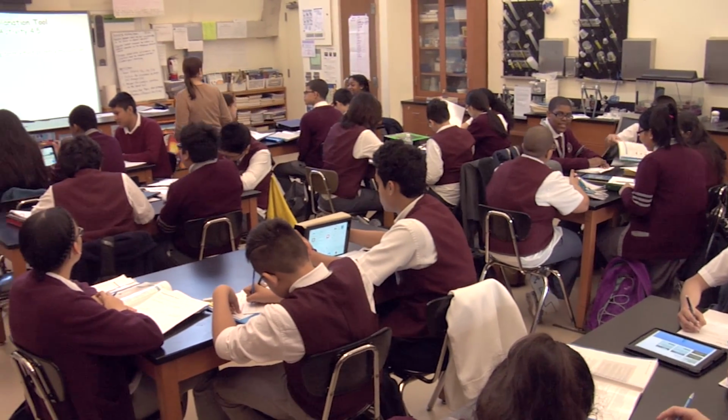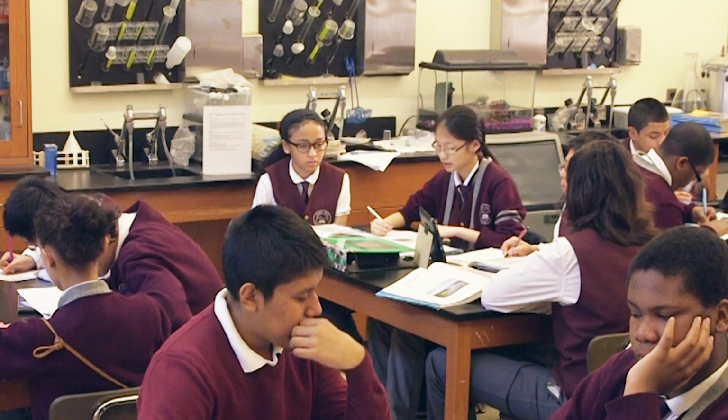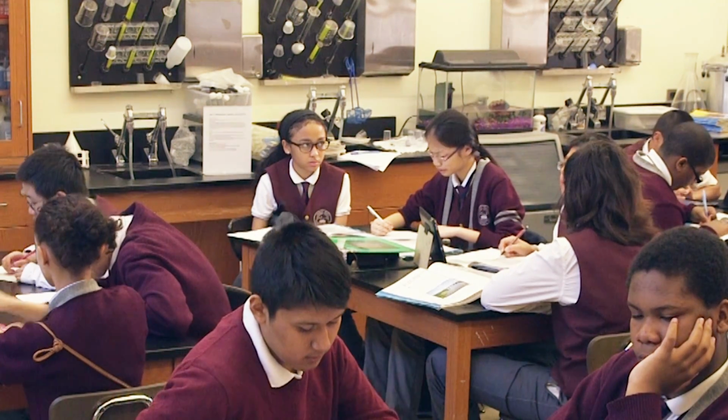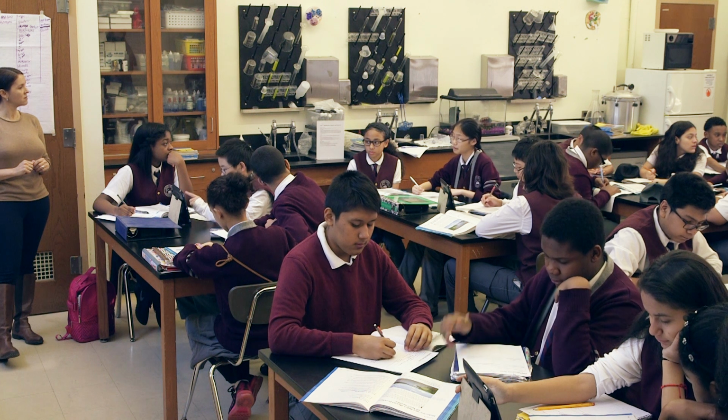The first thing students do in the tool is write their testable question. In this case, students are writing out what is the effect of their independent variable on their dependent variable. So my question was, what is the long-term effect of zebra mussels on the freshwater mussels? And it's important we start with this because that's going to frame the entire investigation and all the components that go in the tool. This is the thing that they are explaining.